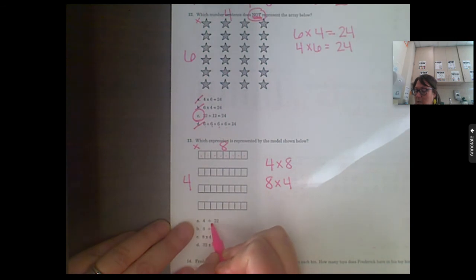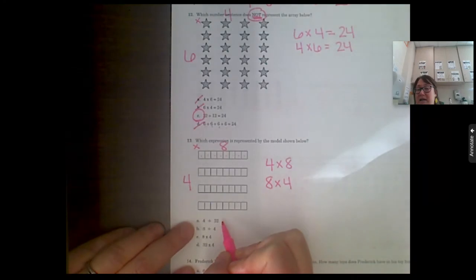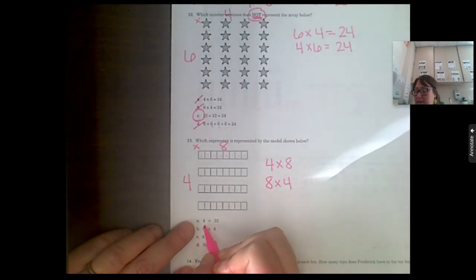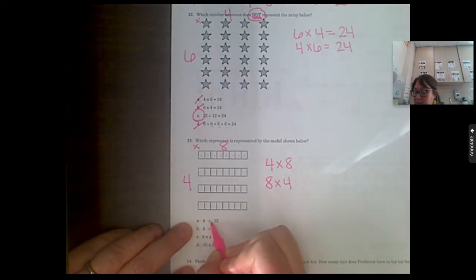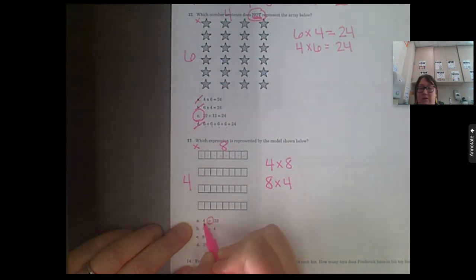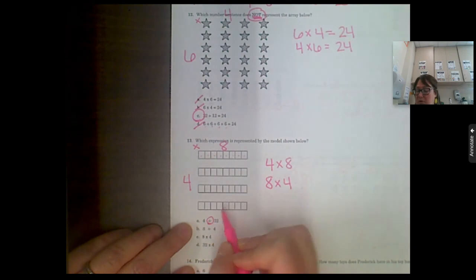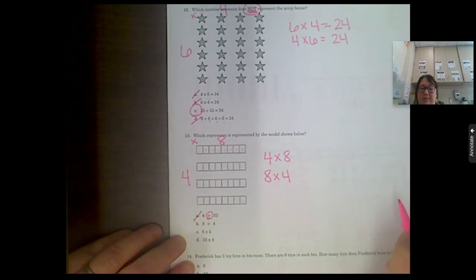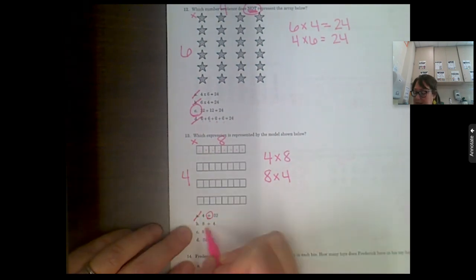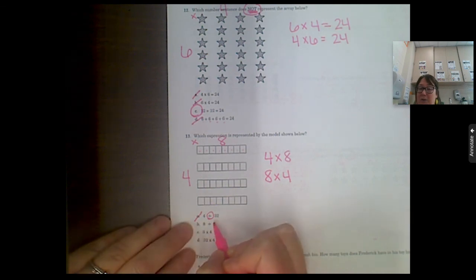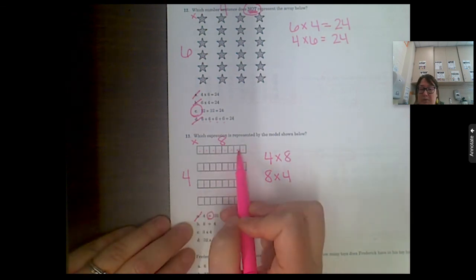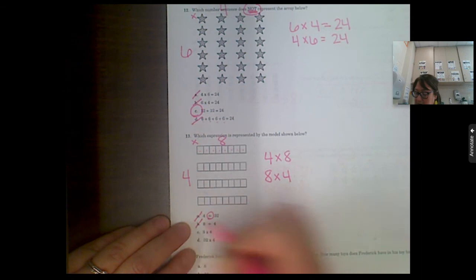A says 4 divided by 32. Well, I didn't even find my total yet, but could A work? A cannot be correct because when we divide, we start with a total. And 4 is not the total, it's the number of rows. So I automatically know that one's wrong. Okay. B says 8 divided by 4. Well, I should know that that one's not correct too, because 8 is not the total. 8 is the number in each group. So that's not my answer.